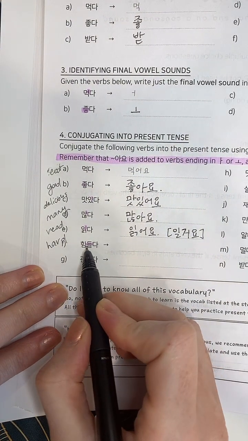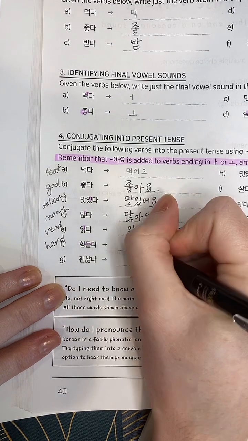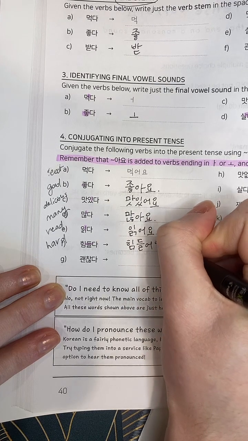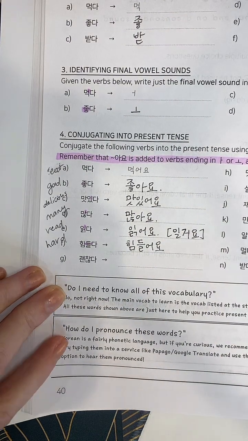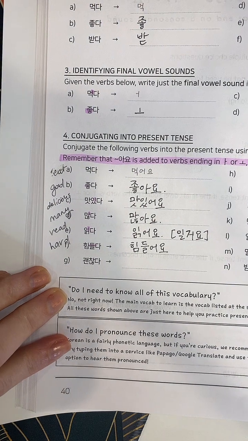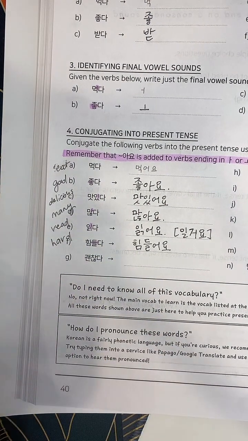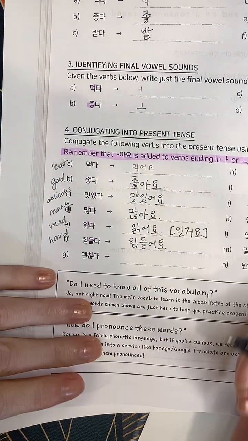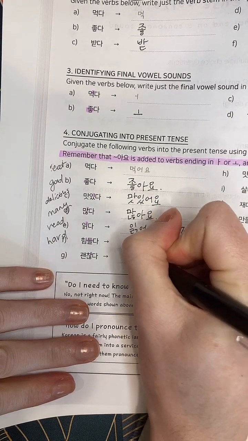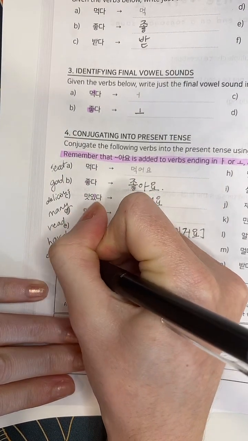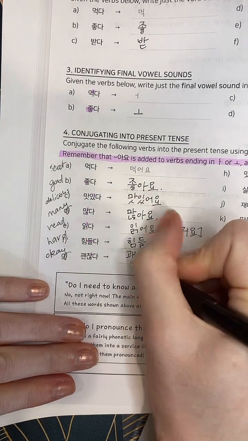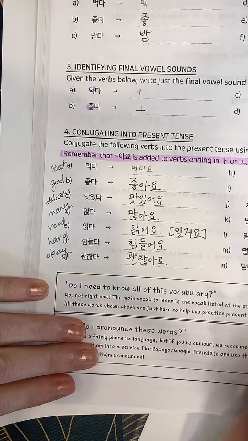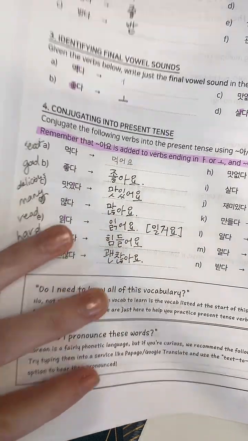힘들. Now this sound is not a or o, so we attach 어요. 힘들어요. 힘들어요 means it's hard or it's difficult. Okay, and this one, 괜찮다. The final vowel sound is a, so we attach ayo. 괜찮다 means to be okay or fine. 괜찮아요. 괜찮아요 means I'm fine or I'm okay.